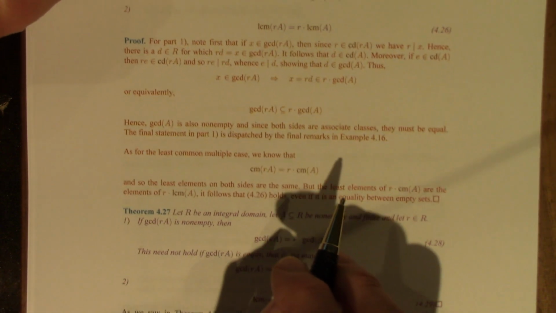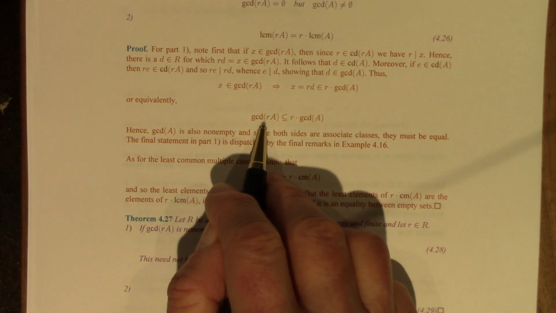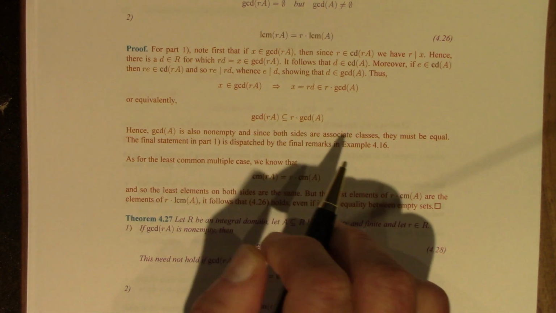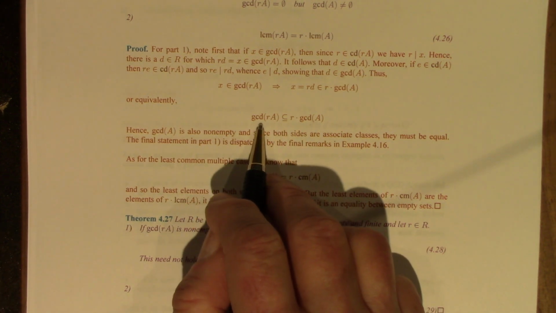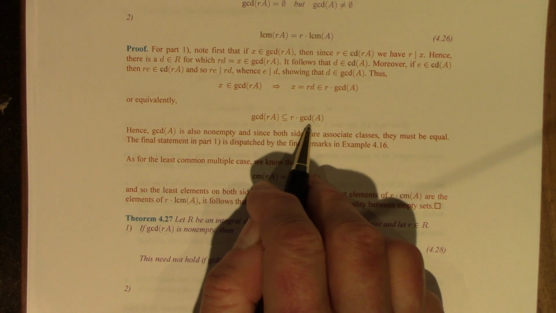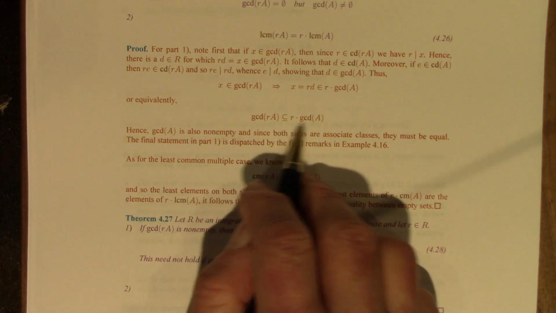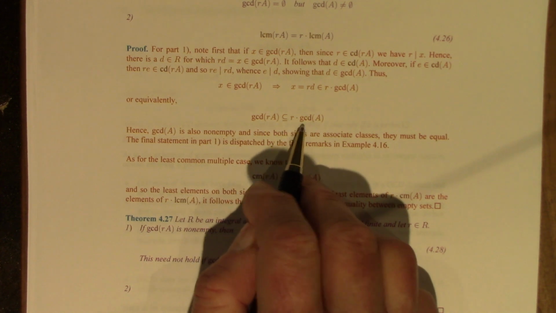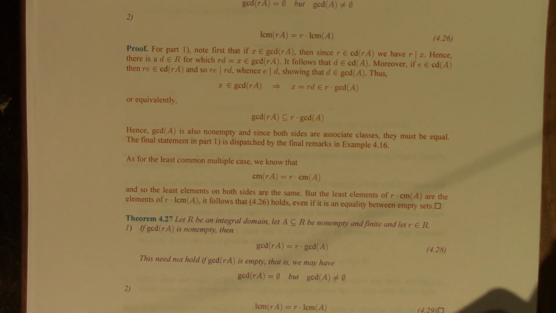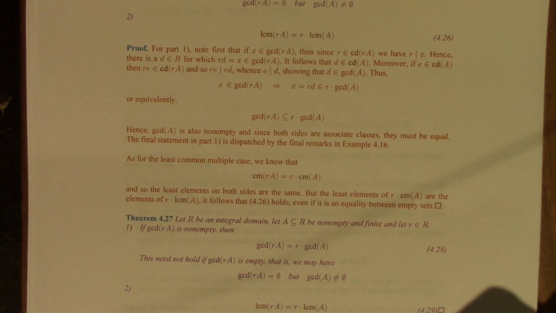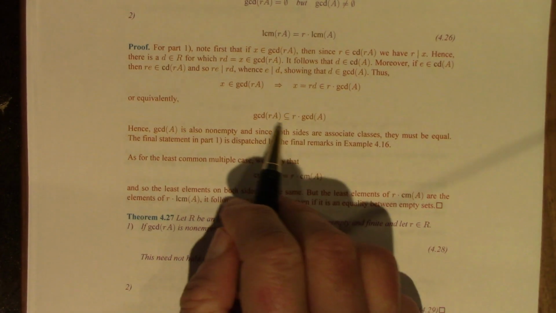However, this is an associate class in R, and non-empty, we're assuming it's non-empty, therefore this is non-empty, and this is also an associate class. r times the GCD of A is an associate class. I'll leave that for you to demonstrate. Well, two associate classes are either disjoint or equal, and so these are in fact equal.